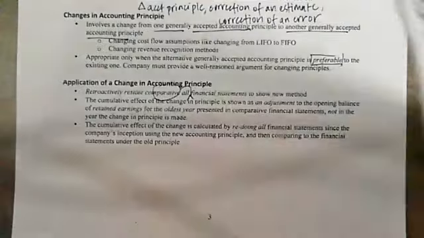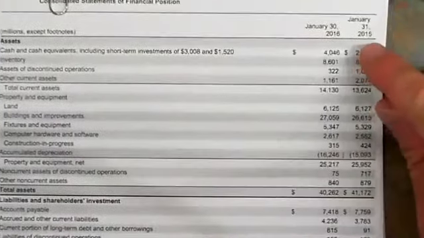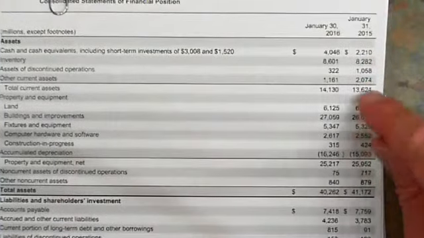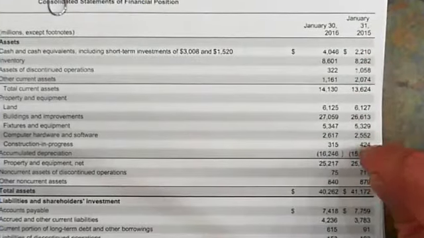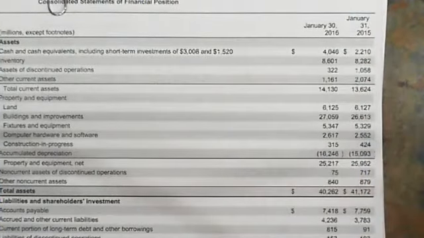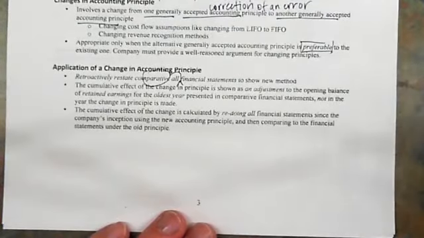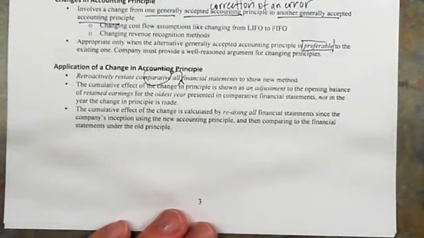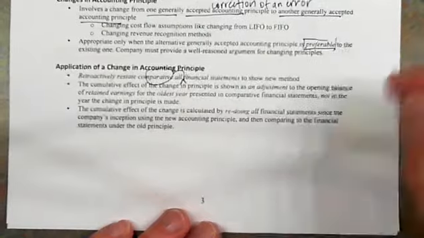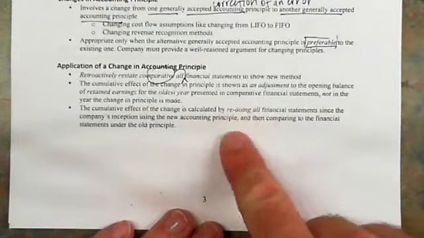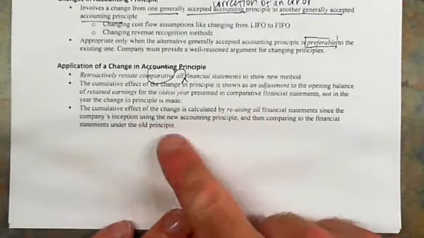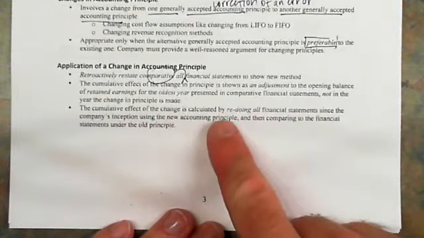So in this example then, because this represents operations for year 2014 and where they ended up, we would then have to go to 2013, look at that, 2012, 2011, all the way back to Target's incorporation to figure out how this change will affect net income, okay? After we do that, we redo all the financial statements since the company's inception using the new accounting principle.